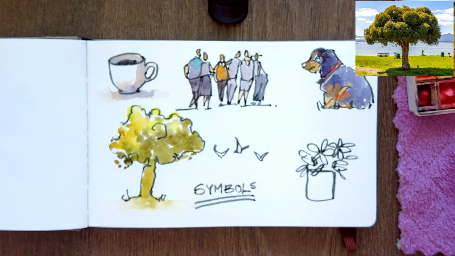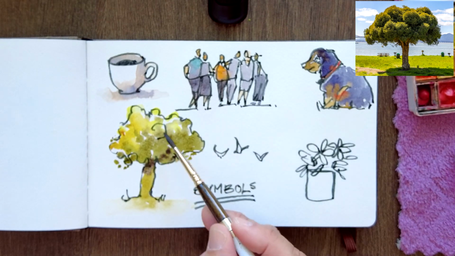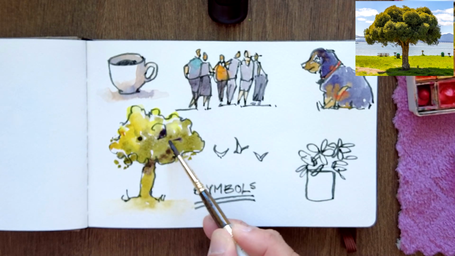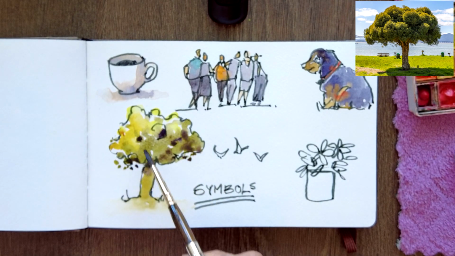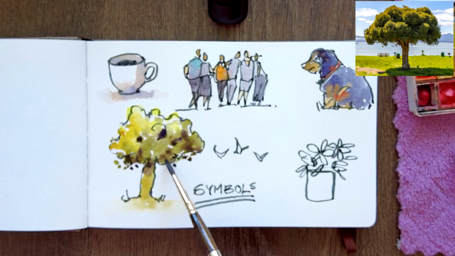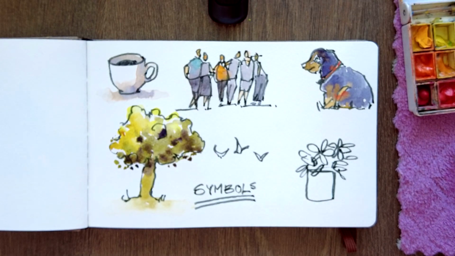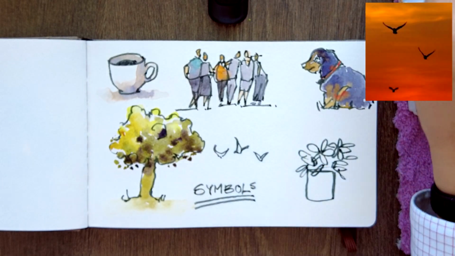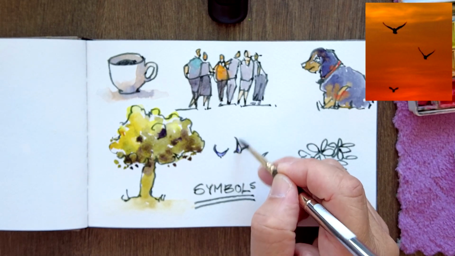While it's still wet, I drop in a bit of shadow colors, darker, more like a purple if you like, plus a bit of neutral tint, just dropped in wet on wet, and that gives it a bit of a shadowy part of the tree. I drop in a few more drops of the tree. As you can see, the leaves can be a little bit further away from the bough of the branches and the canopy of the tree as well.